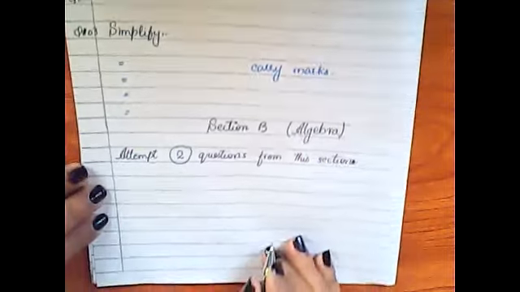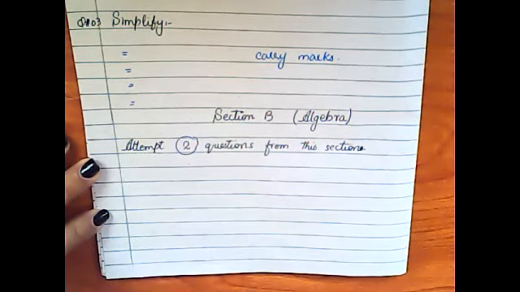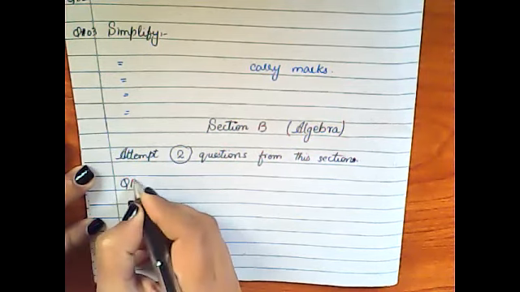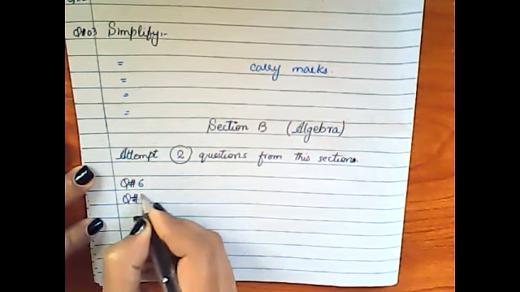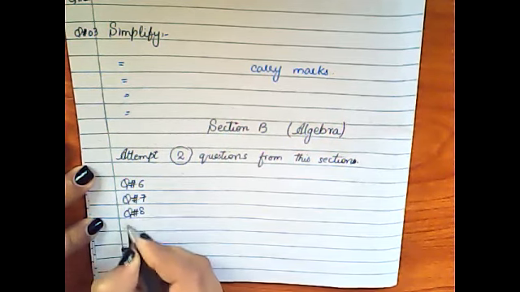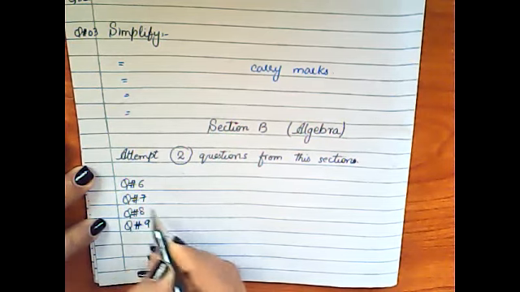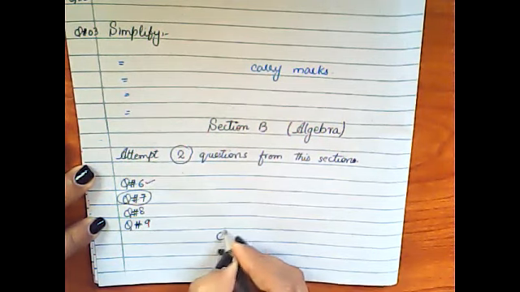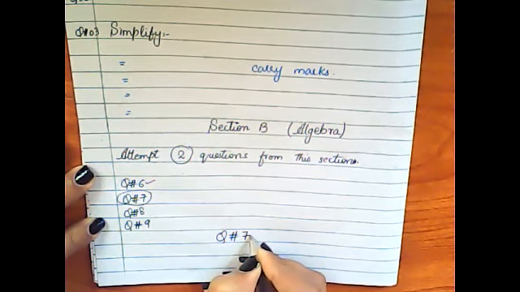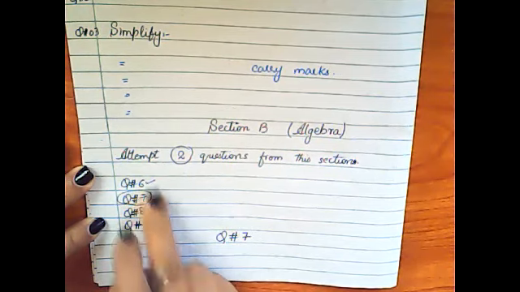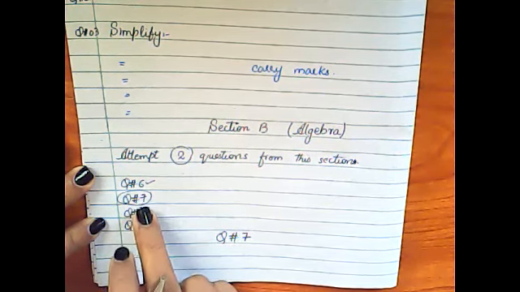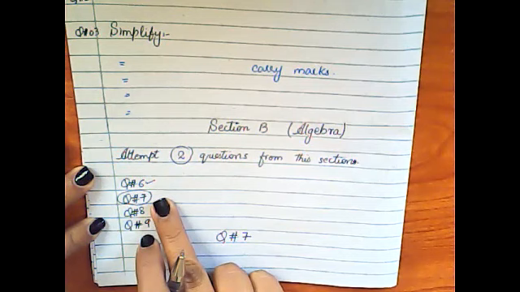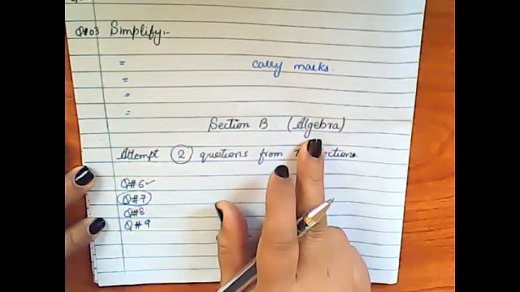Now you will write down your question number, whichever question you are going to attempt. Just suppose in algebra you have question number 6, 7, 8, and 9, but you are going to attempt question number 7 and skipping question number 6. So you will write down the heading of question number 7. If you are skipping question number 6 and attempting question number 7, you have to write down the same question number that is written in your paper. Section B will comprise the algebra section.